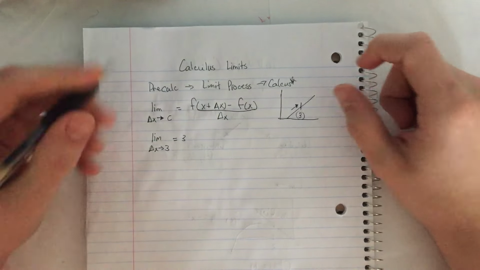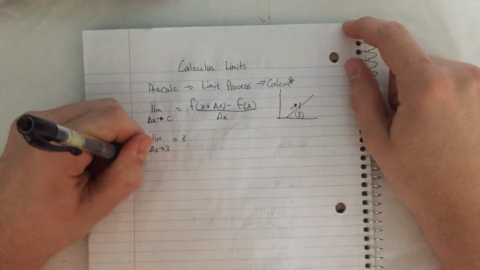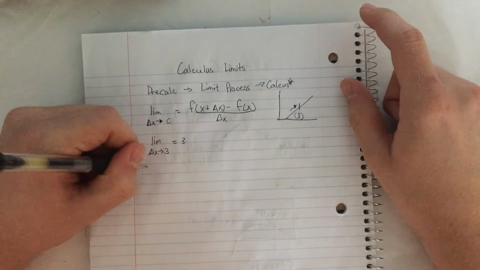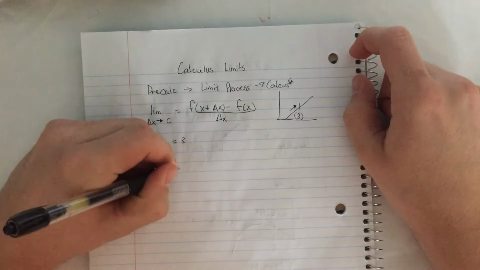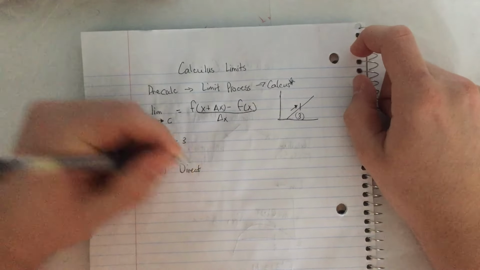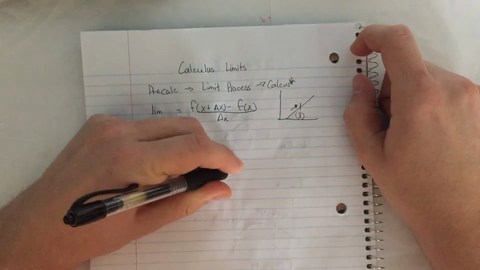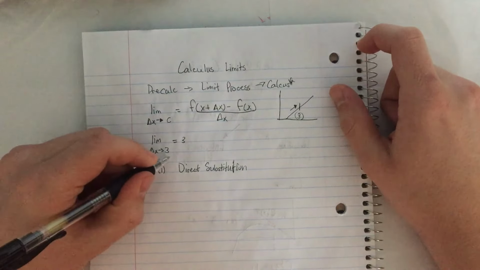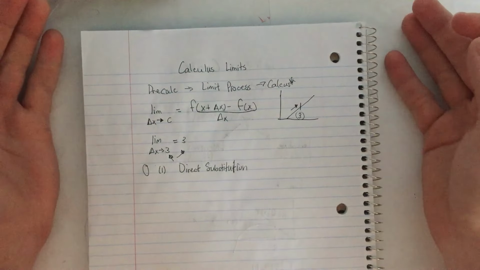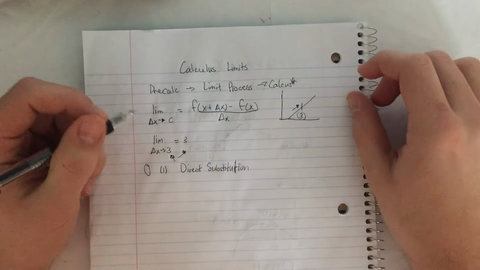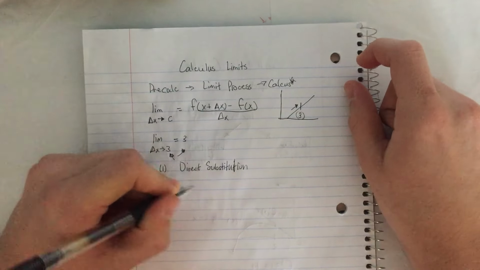And that's the first way to solve them. There's really step 0, or step 1: direct substitution. This is where you just put the C number into your equation, whatever that is. If that doesn't work, step 1 is to factor and reduce.